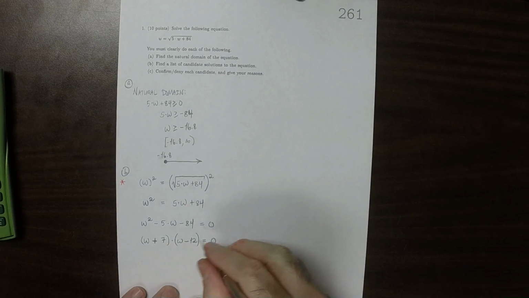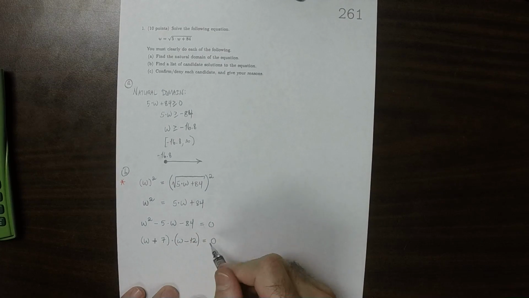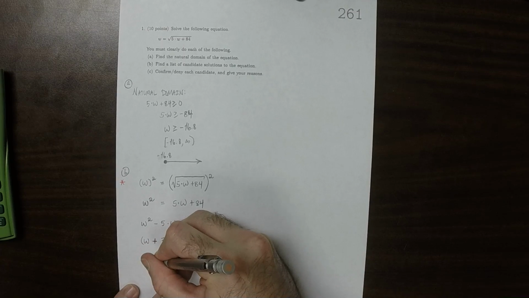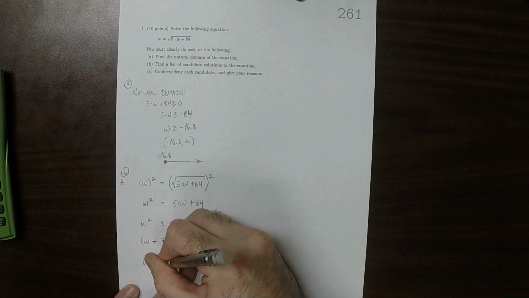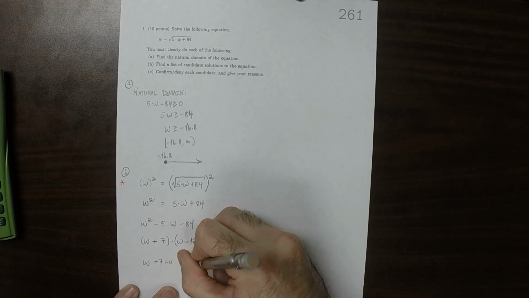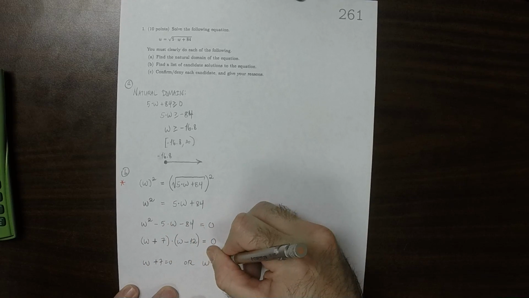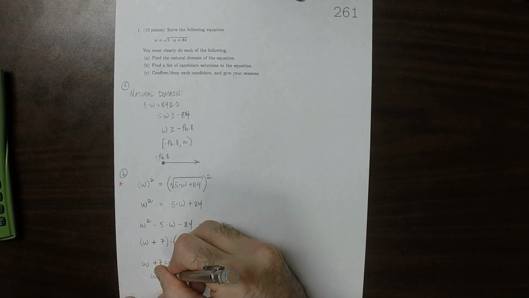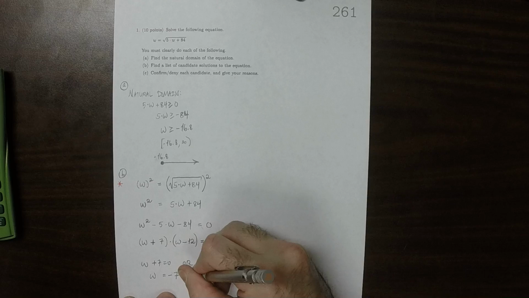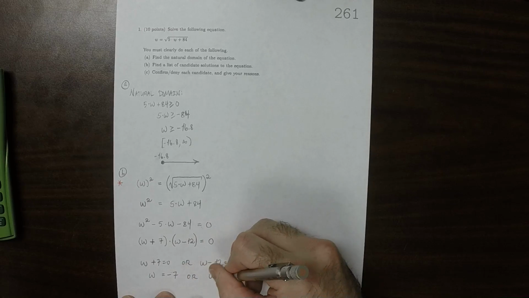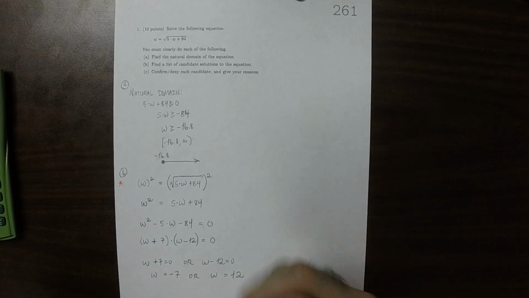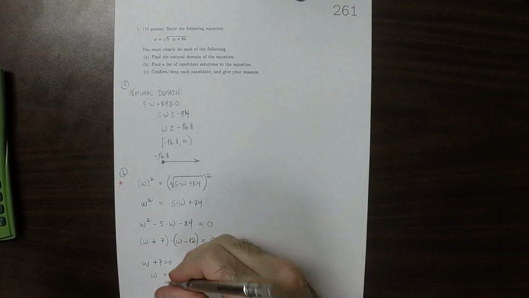Alright, so then we have the product of these two things equal to 0, so there's two possibilities: w plus 7 is 0, or w minus 12 is 0. So w could be negative 7, or w could be 12. So these are the candidates.